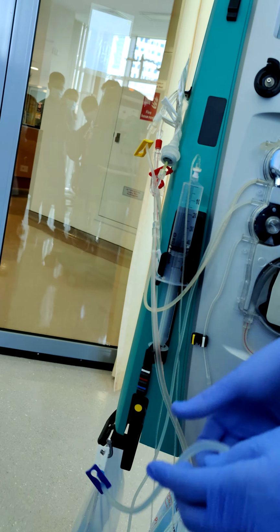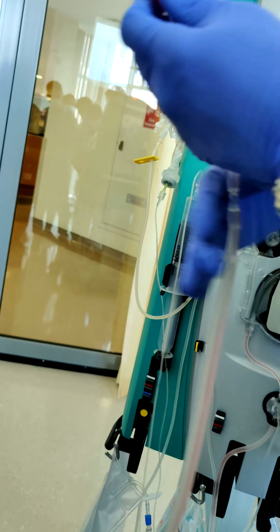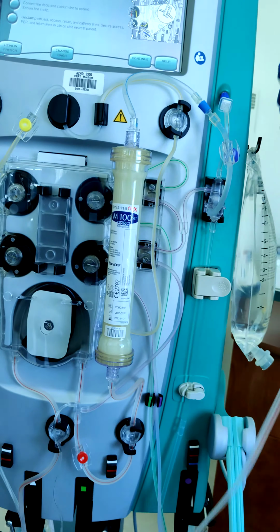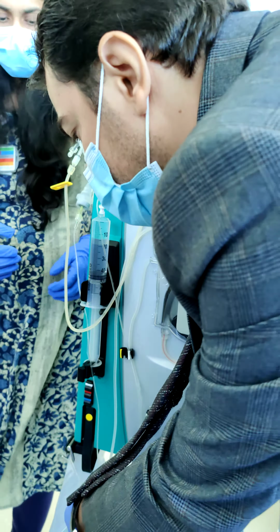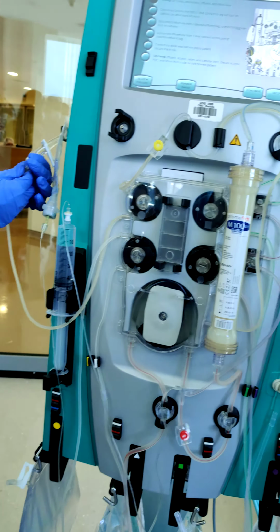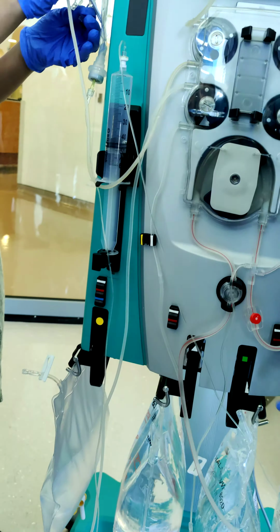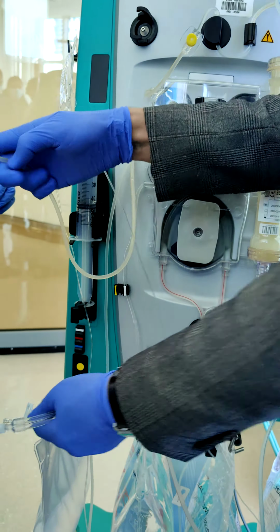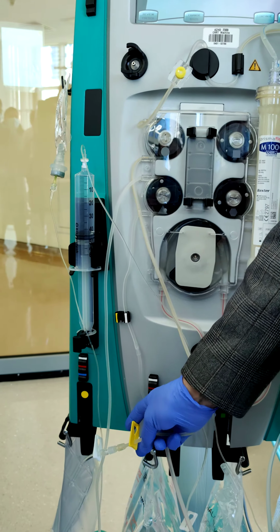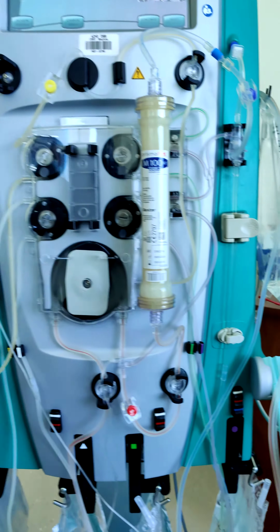Second step, remove the access line, the red one, connected with the catheter of the patient. Disconnect the return line connected to the catheter of the patient. Remove the blue one. Remove the yellow effluent line connected to the effluent bag, and unclamp the 6 clamps: 1, 2, 3, 4, 5, 6.